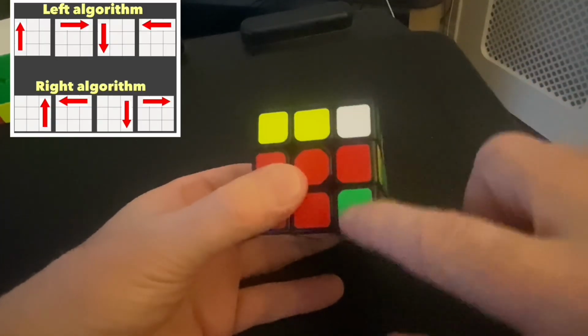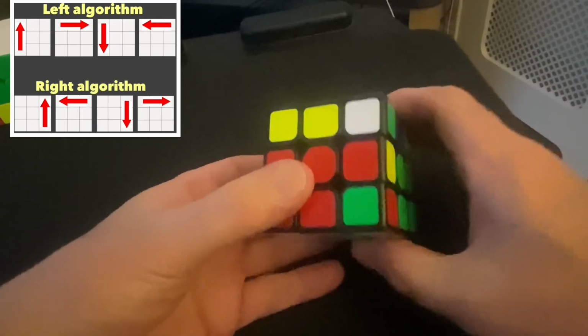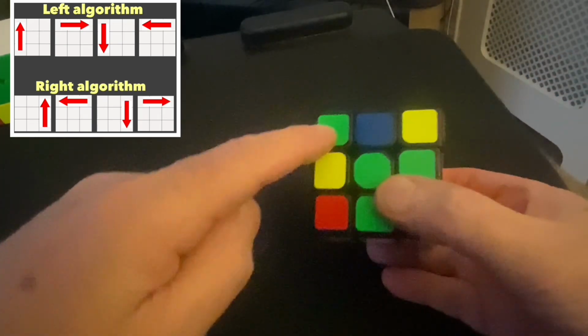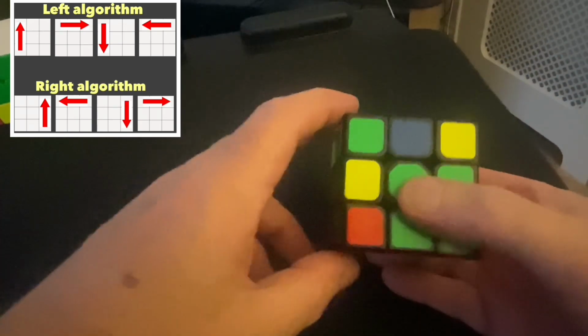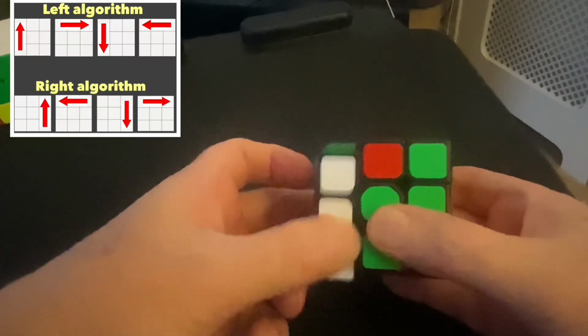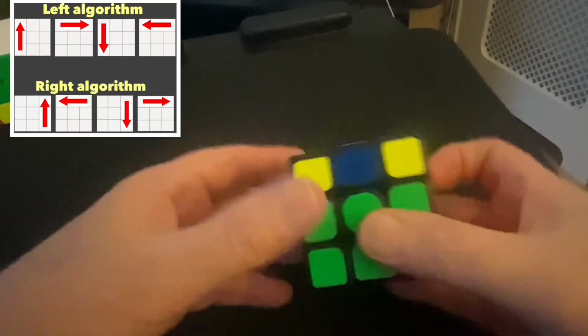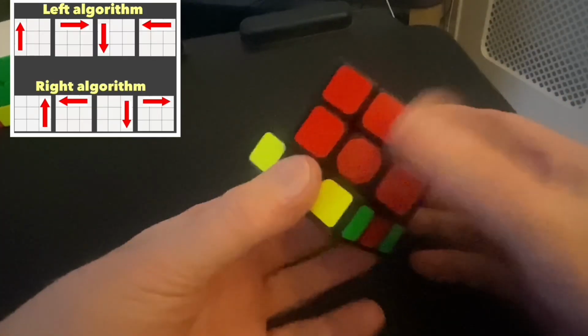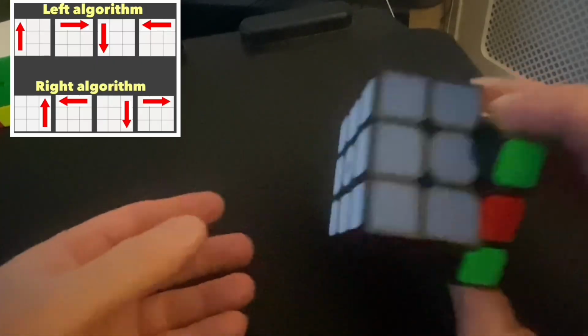Now we move this right hand column to the left hand side by twisting the cube. And we do 1 left algorithm. And it now puts it into place. So we're now at the stage where we've got 2/3 of the cube completely done.